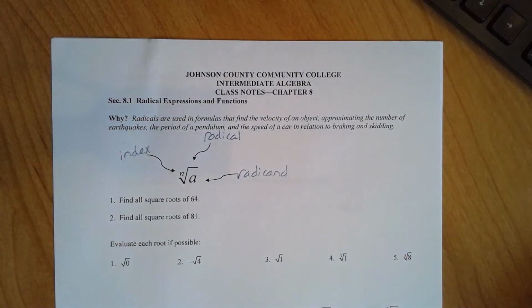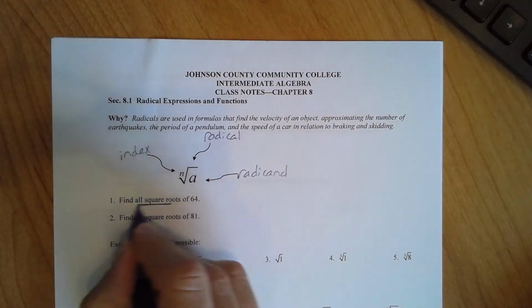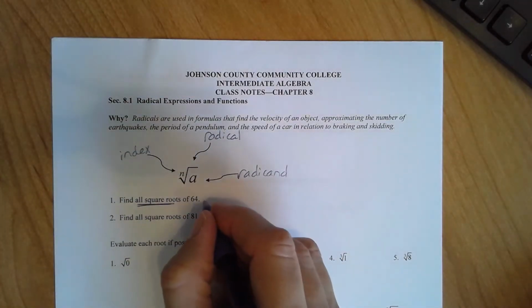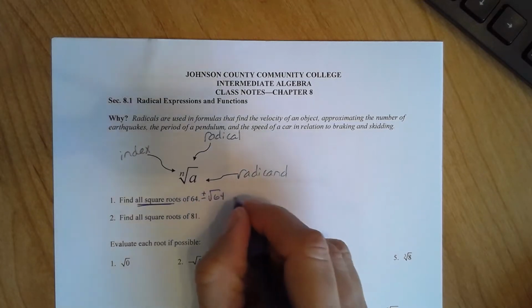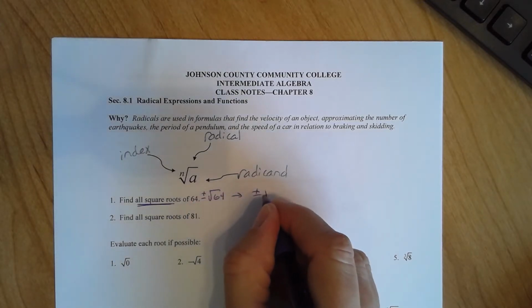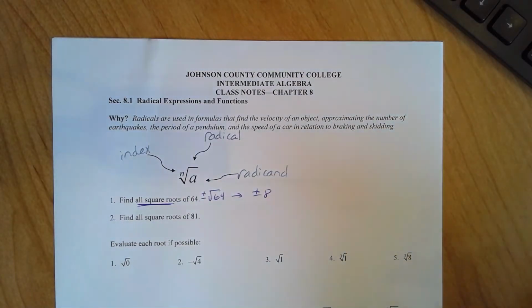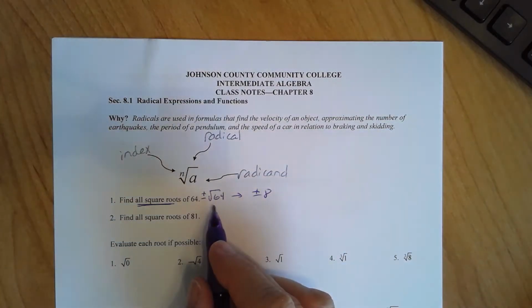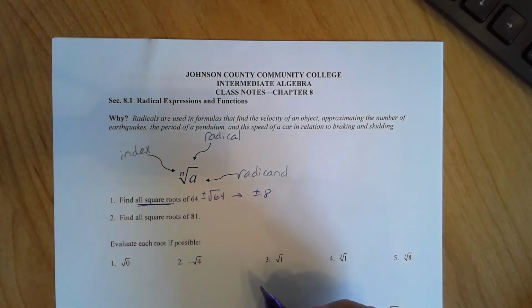Number 1, find all square roots of 64. When you want to find all square roots, you've got to be careful. It's not just 8. The square root of 64 is actually with a plus or minus, so you get plus or minus 8. Why plus or minus 8? Because 8 times 8 is 64, and negative 8 times negative 8 is also positive 64.